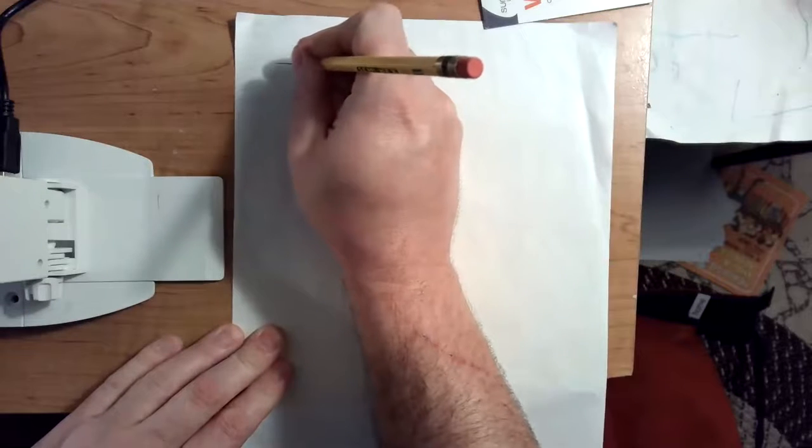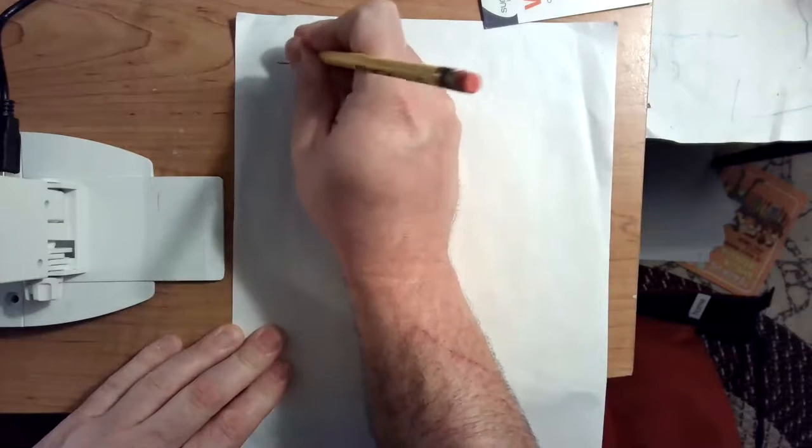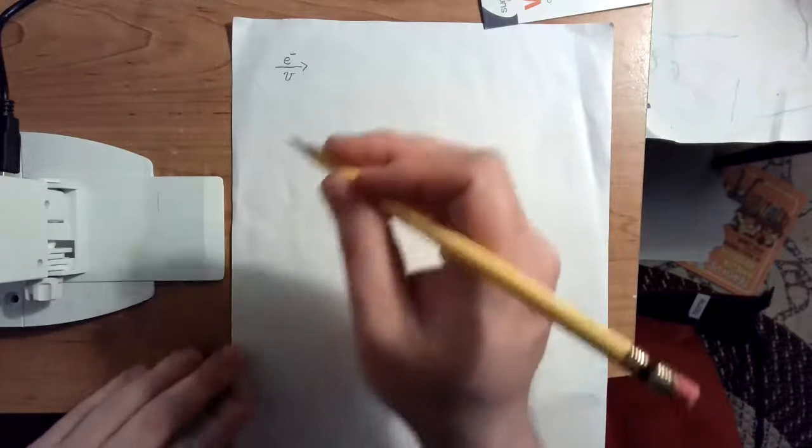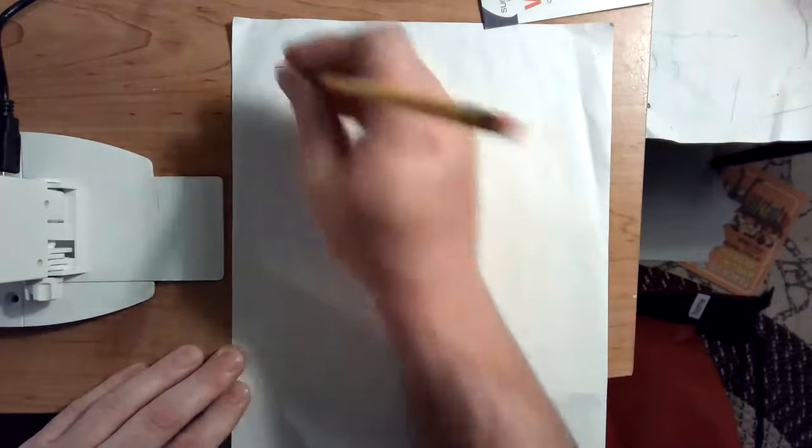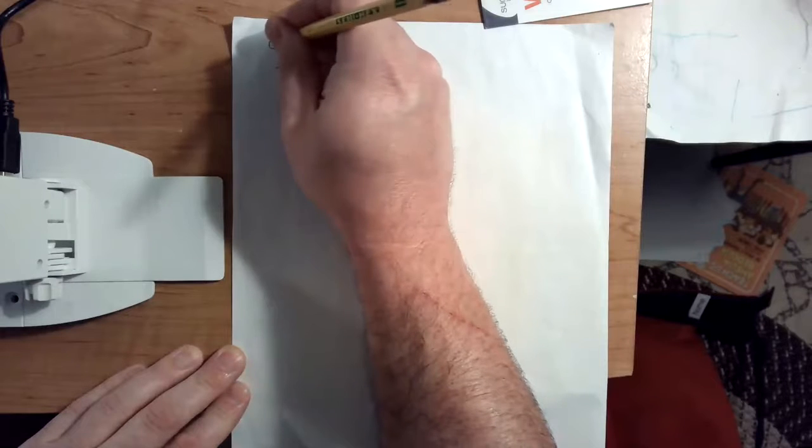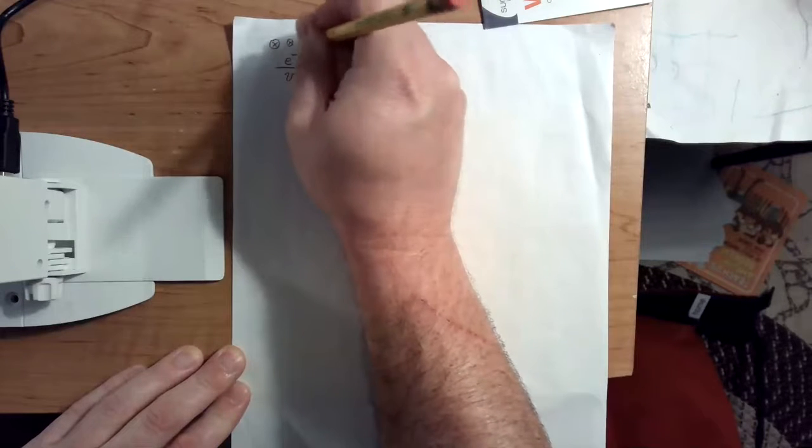Okay, so what we had was a beam of electrons going this way, and that's its velocity. And let's say that we have a magnetic field that is straight into the board, or into the paper.